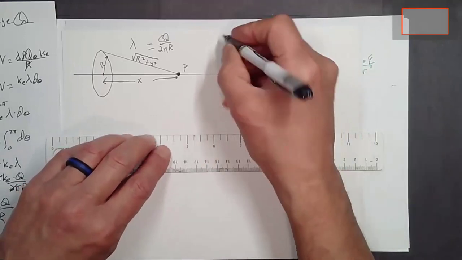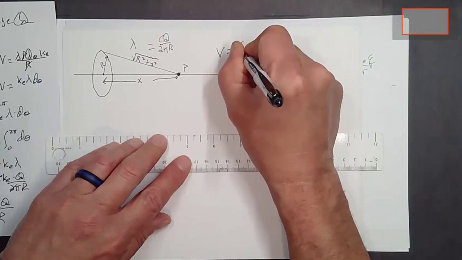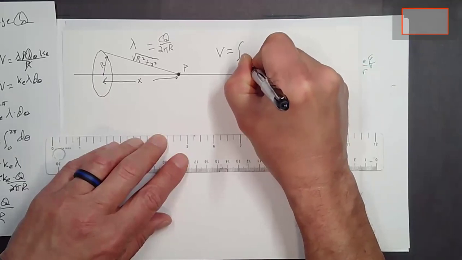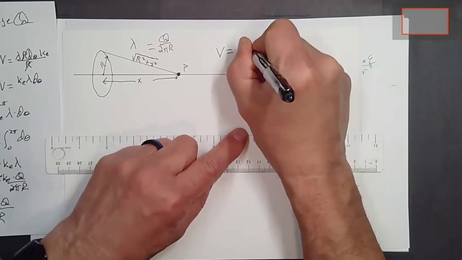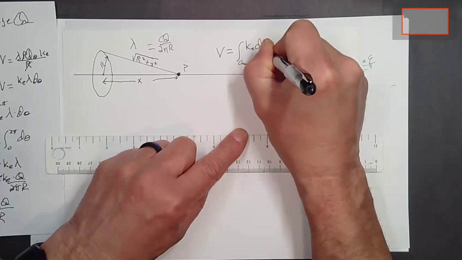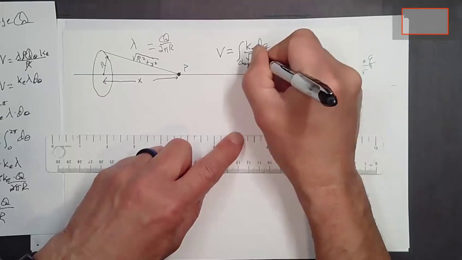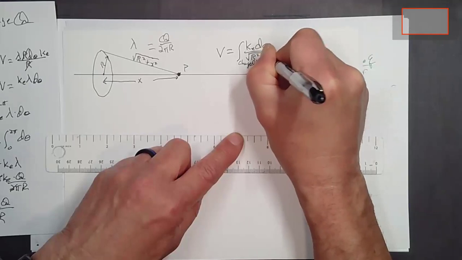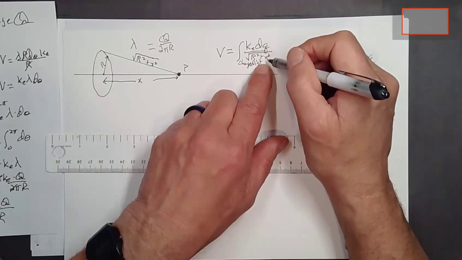And the potential is going to equal the integral over the charge distribution of k sub e dq over the distance to that thing, which is the square root of capital R squared plus x squared. And for the integration, x is a constant.